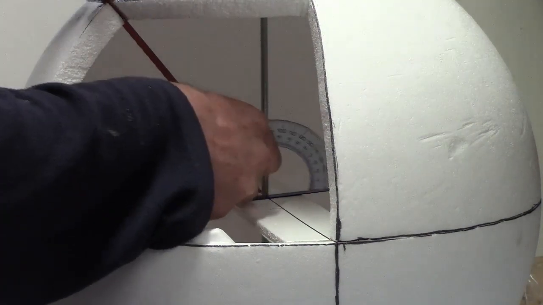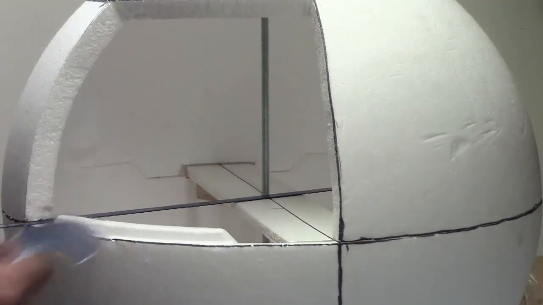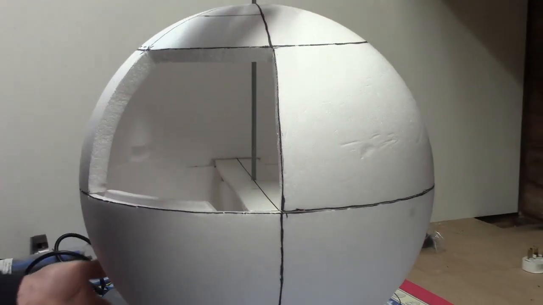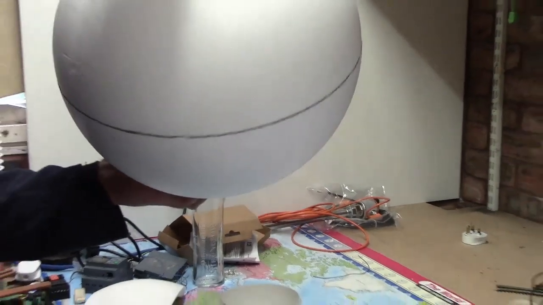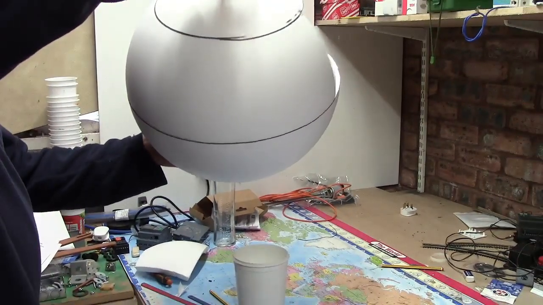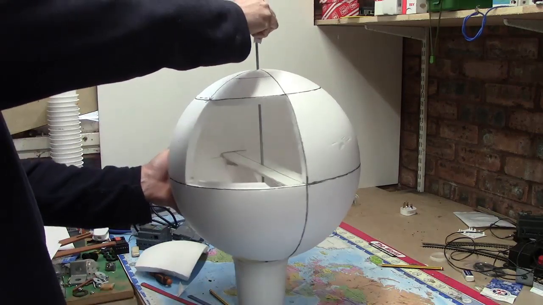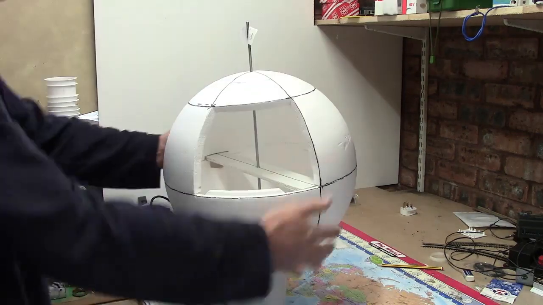Now I can draw a line from this position all the way around the globe, and anybody stood on that line anywhere is known to be at 50 degrees north.